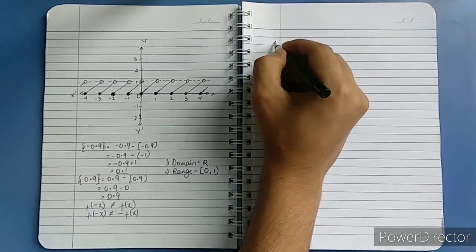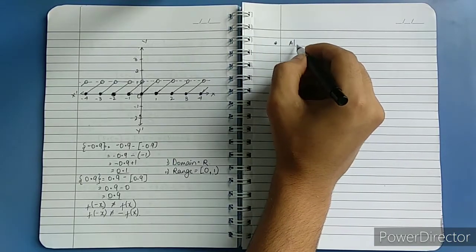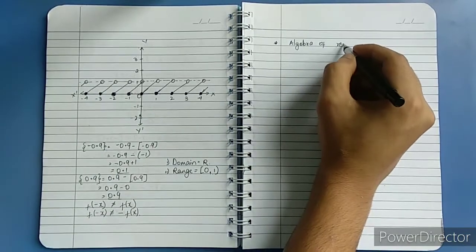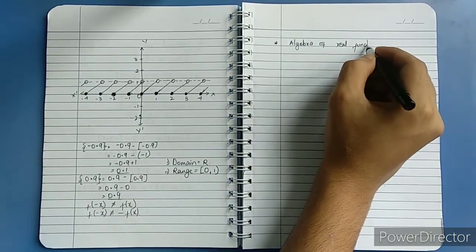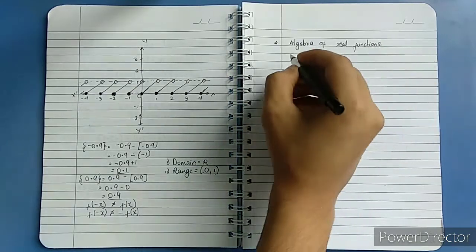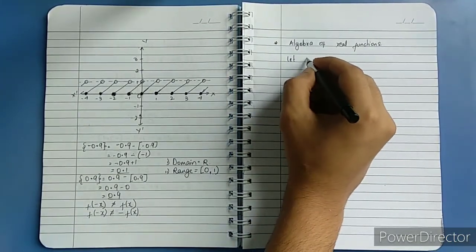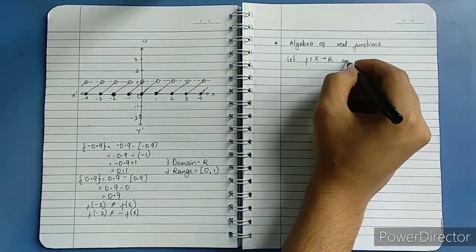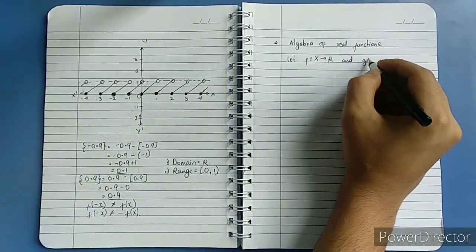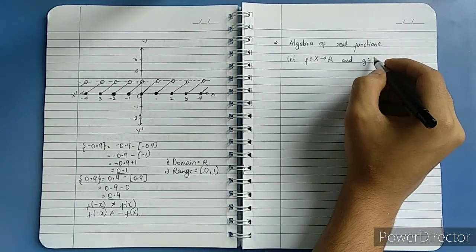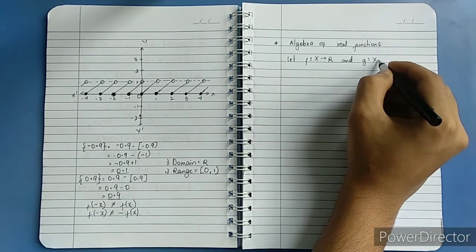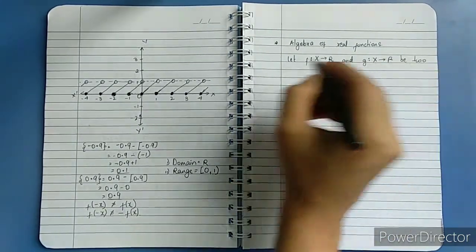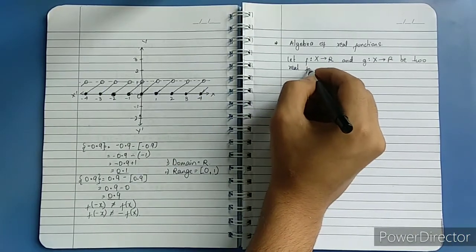In today's lecture, we are going to learn algebra of real functions. So we are assuming two functions. Let f be a function from X to R and g be a function from X to R. Both are real functions.